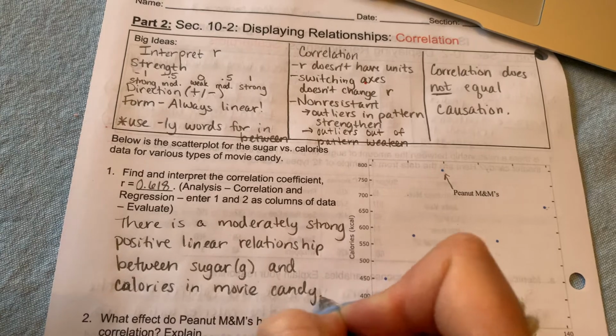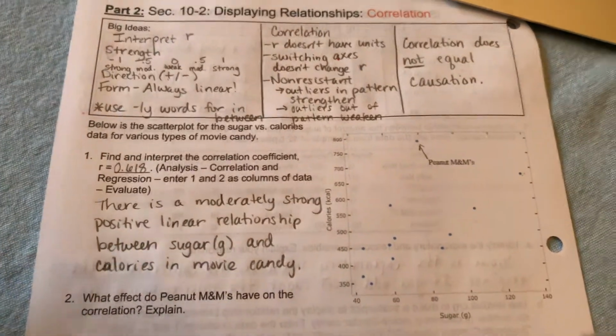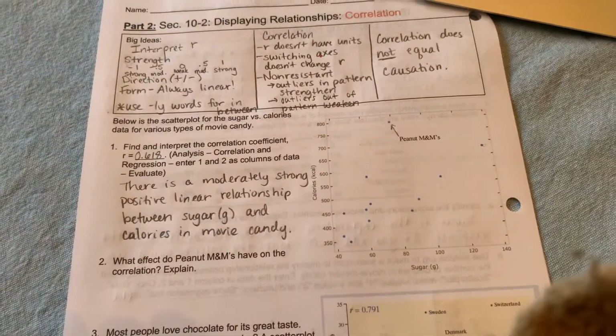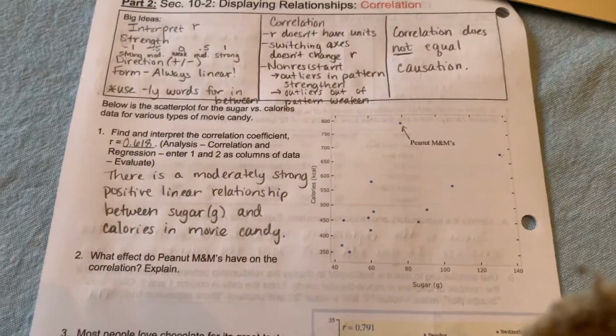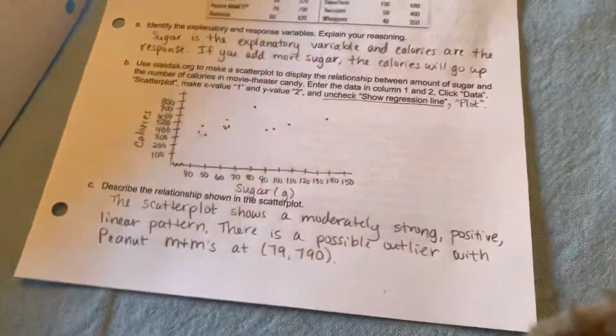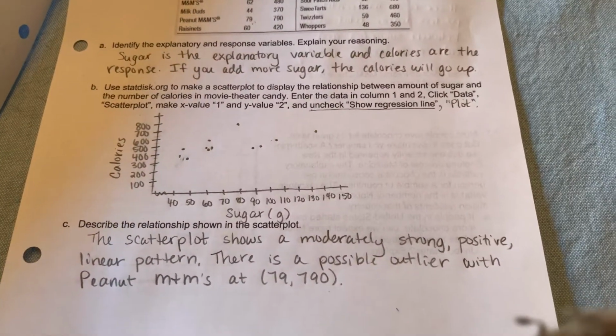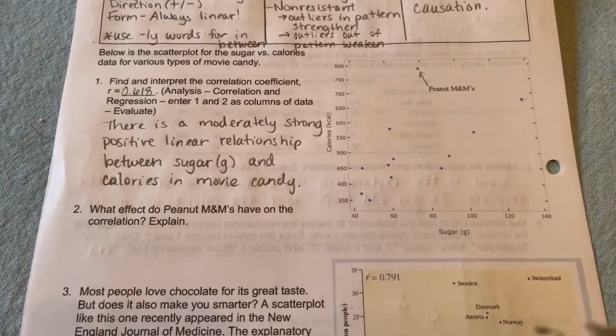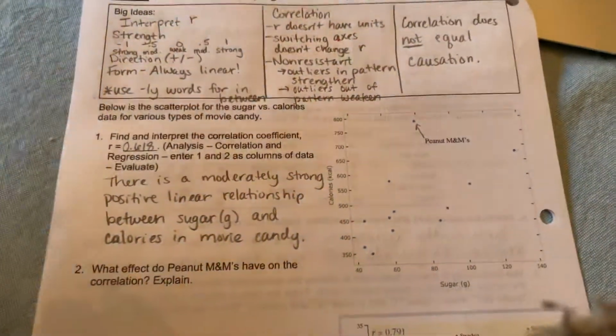You should always include that context, so always explain what the 2 variables are that you're talking about. Now, notice that sentence is very similar to the sentence that we were able to use to describe the association based on the scatter plot. But again, this is based on the scatter plot, and this interpretation is based on R. Okay, again, the only thing we couldn't bring up was the unusual feature.